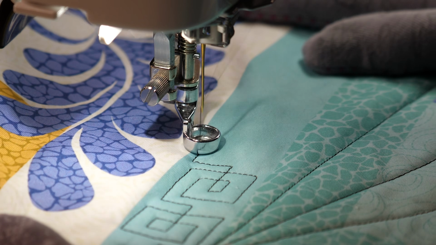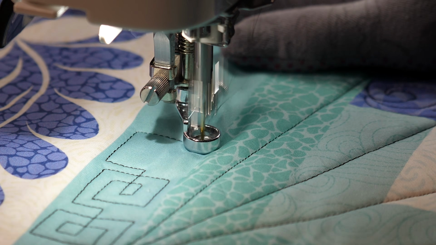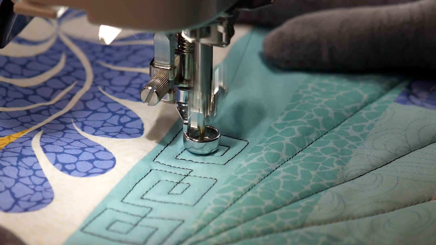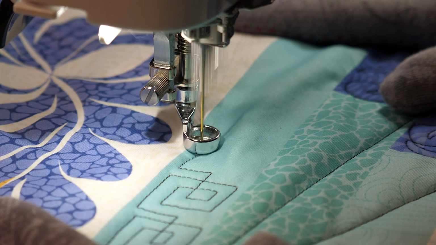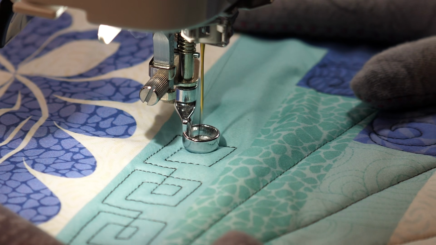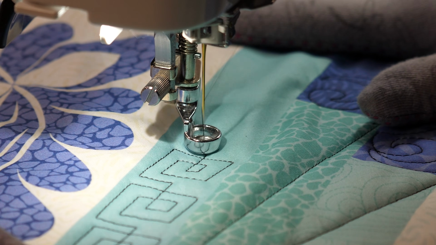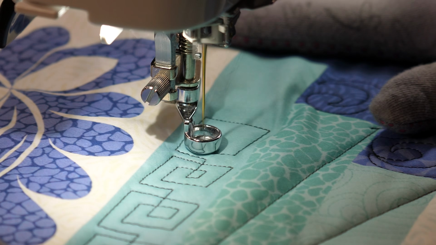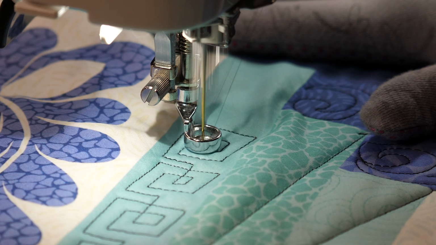As you're quilting this design, try not to rotate the quilt as you're echoing those boxes. Not only will the quilting design come together a little bit faster, it will help you get comfortable quilting in all different directions. You might notice on my boxy squares that my corners tend to be a little rounded. That's because I quilt a little on the fast side.